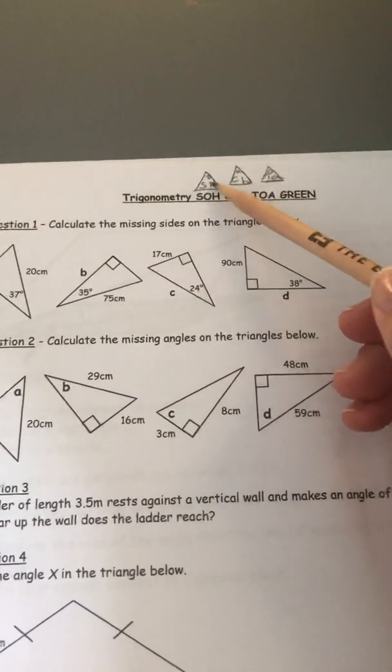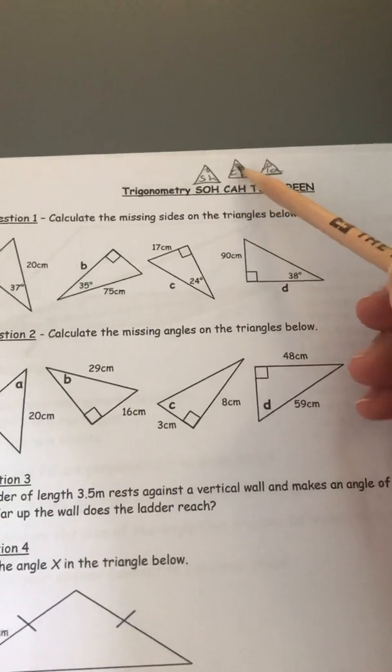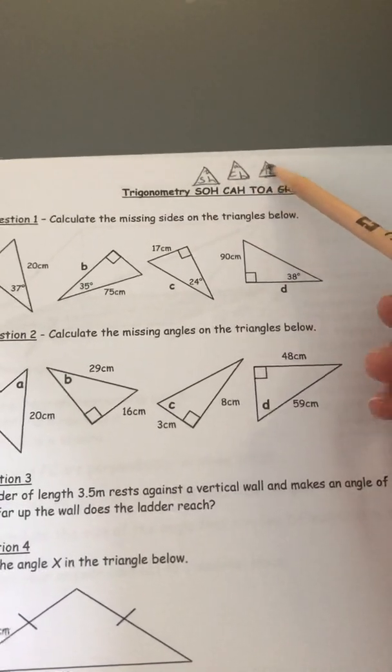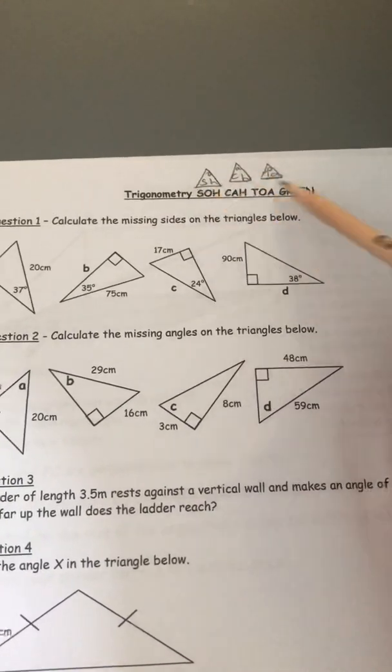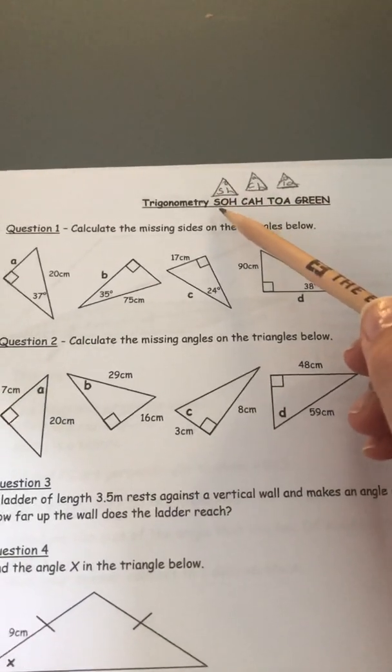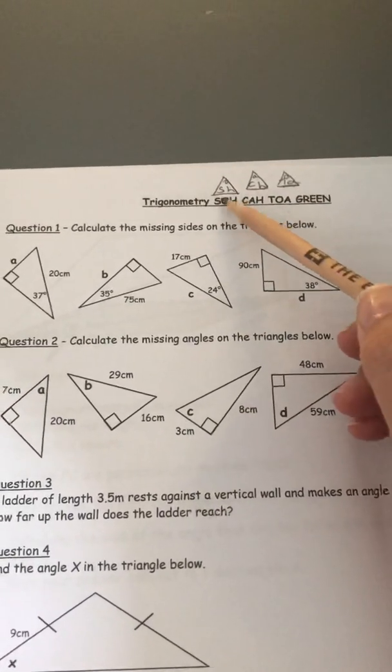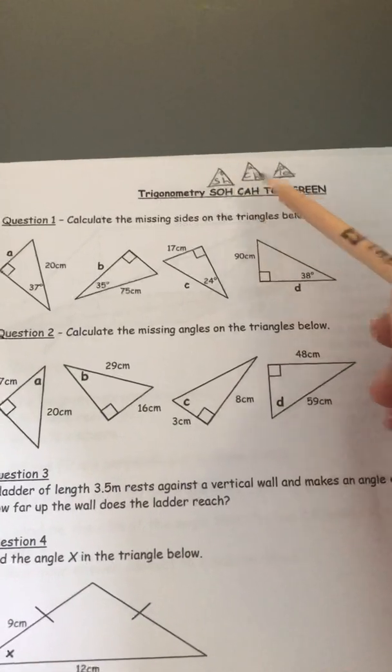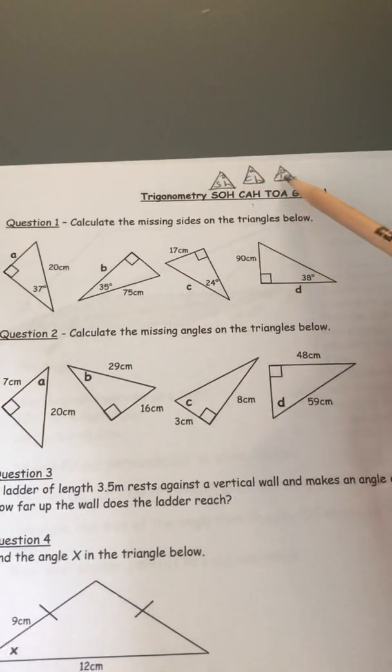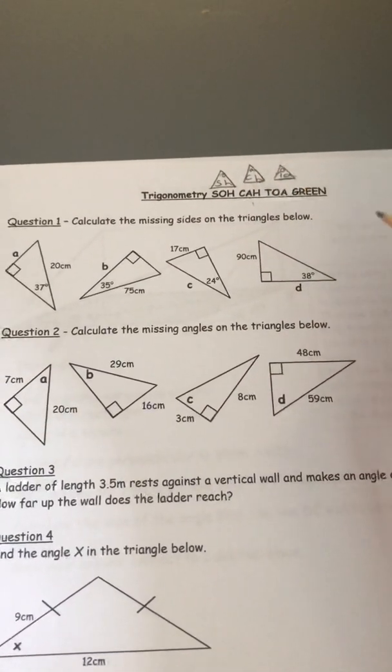So we've got SOH, CAH, TOA, and these are just the different orders depending on whether you've got sine, cos or tan. So if you've got sine, you've got opposite over hypotenuse. If you've got cos, you've got adjacent over hypotenuse. And if you've got tan, you've got opposite over adjacent.